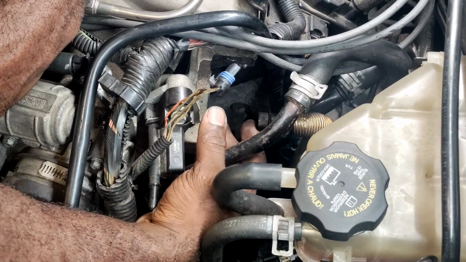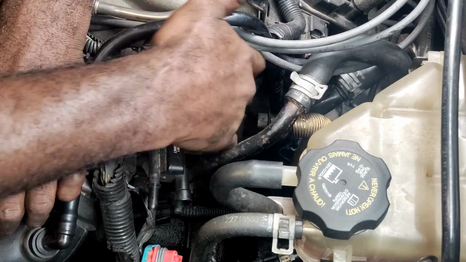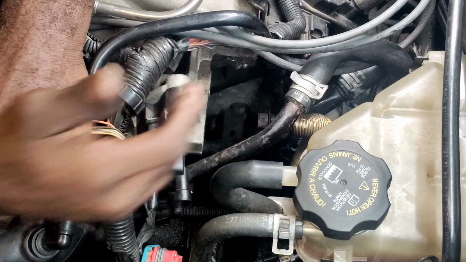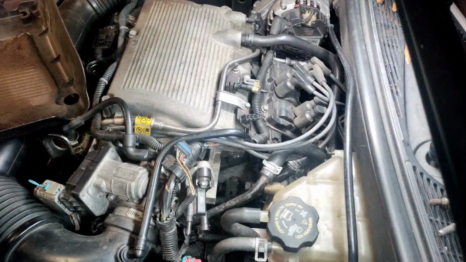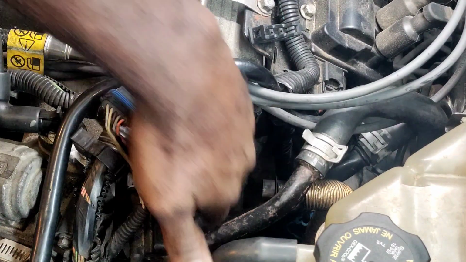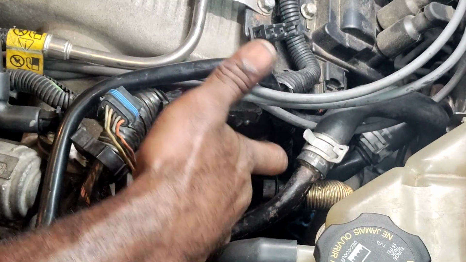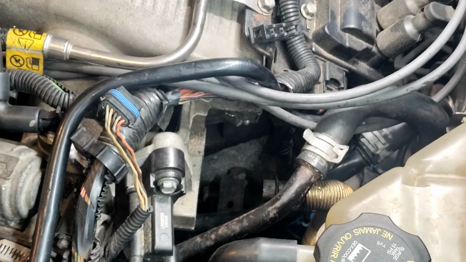Normally what I would do with the EGR valve, start it up, it's just going to create a big vacuum leak, and it's going to just run poorly. So as far as me checking this, like I said, I would start it up and see if it has vacuum. If there's vacuum, then it's capable of flowing.